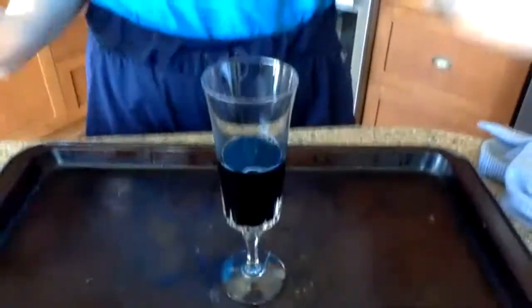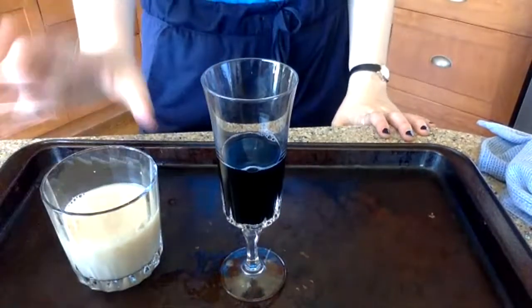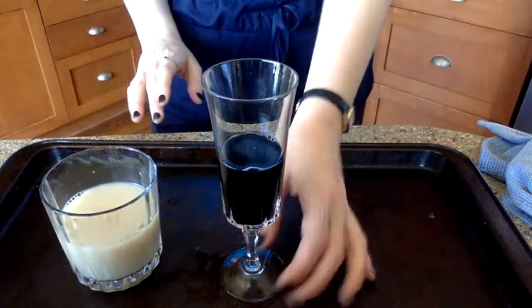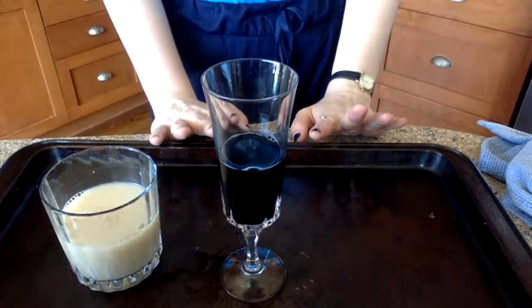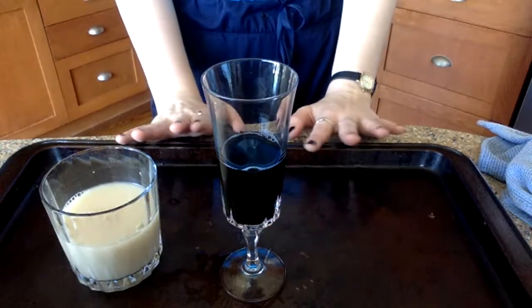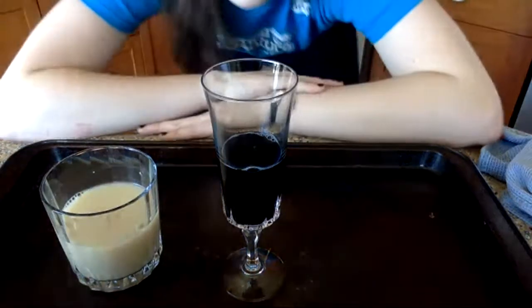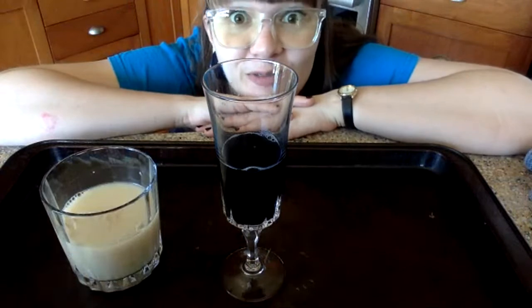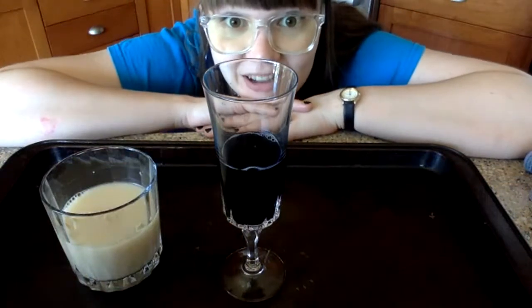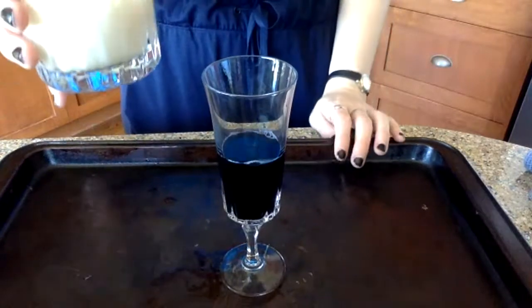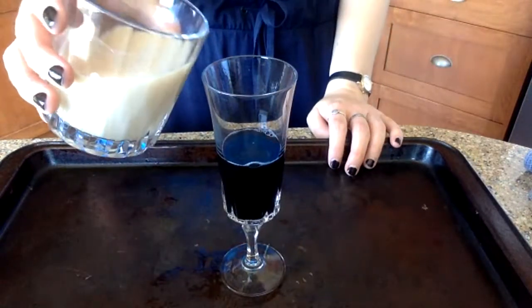We are going to add our stirred yeast water mixture to this tube. Do not hold onto the tube unless you want to get messy. All of this is pretty safe once it reacts, but I recommend letting it do its thing before you play with it. So I'm going to count down from 3, and then I'm going to pour, okay? Okay. We're ready to go. 1, 2, 3, go.